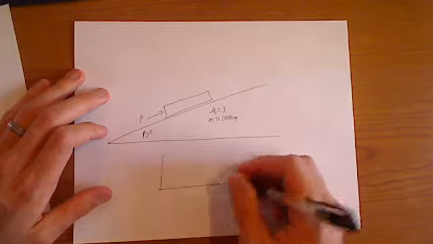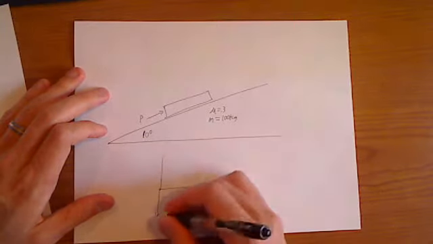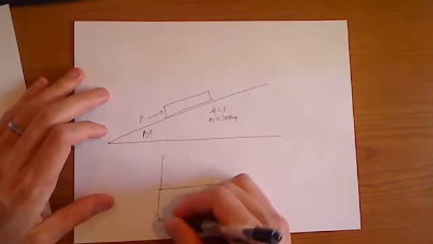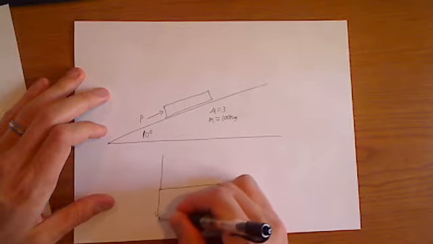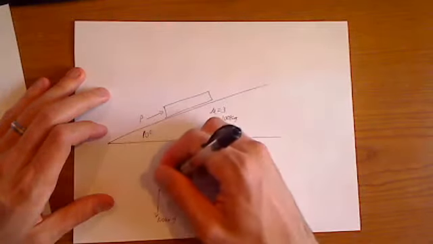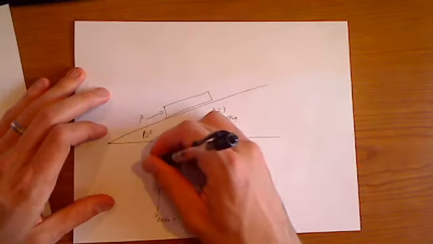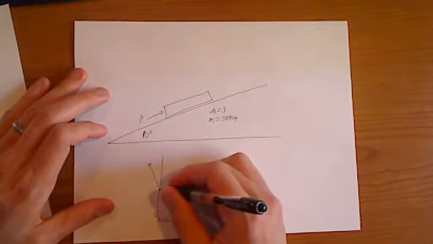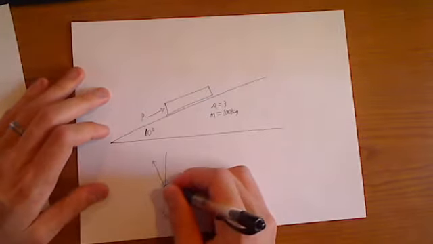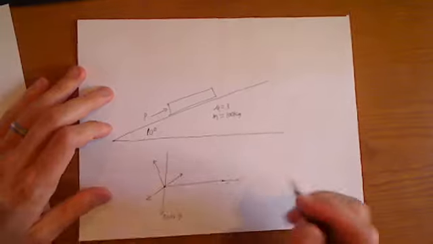If you line it up with gravity here, you've got 100 kilograms times gravity down. You have some normal force. You have your pushing force. And you have your friction force.